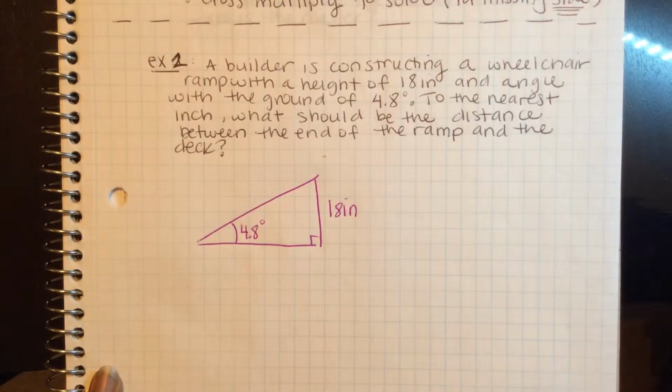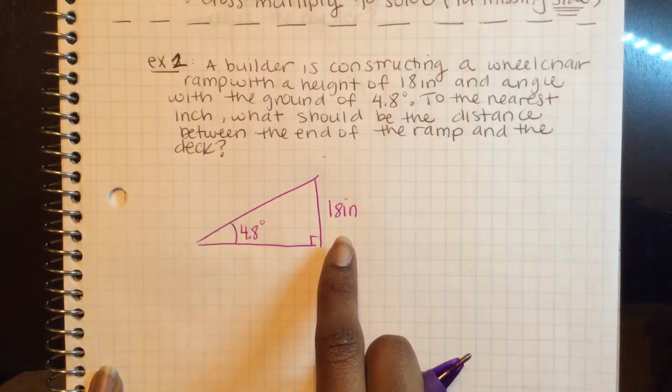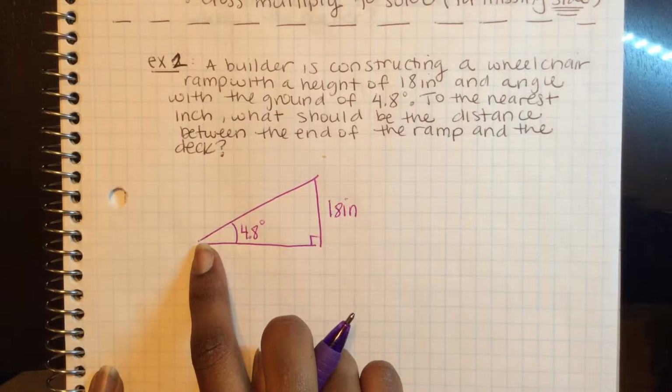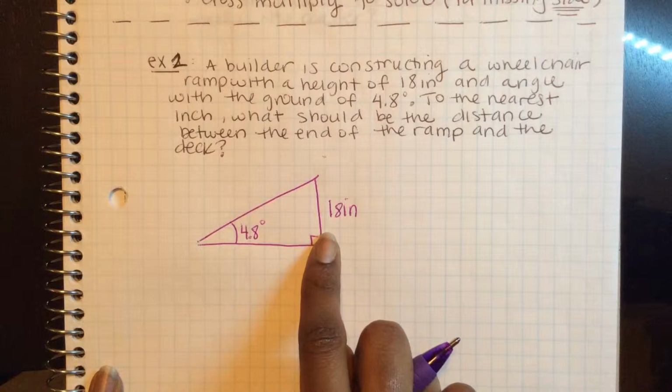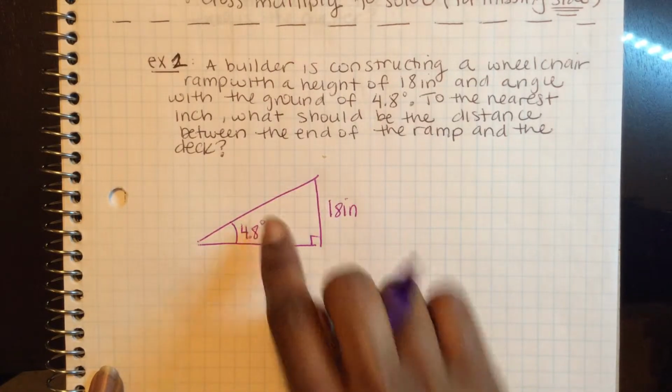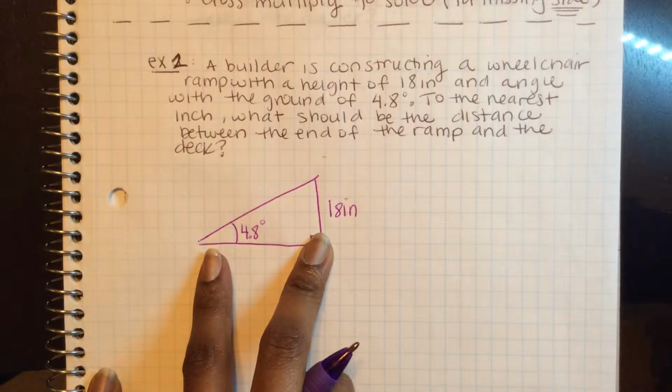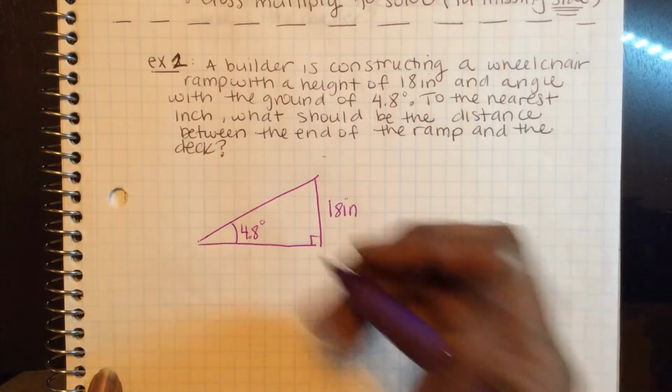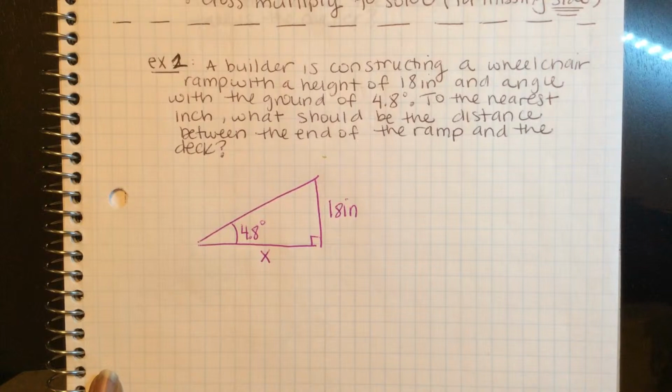So to the nearest inch, what should the distance between the end of the ramp, here's the end of the ramp, and the deck be? So they're not asking how long is the ramp, they're saying what's the distance between the end of the ramp and the deck. So that's going to be my x right here.